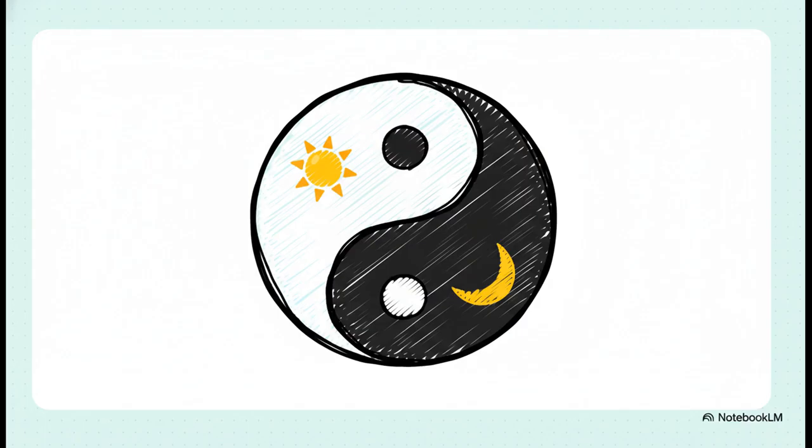You've got the active light principle of yang and the passive dark principle of yin. But notice those little dots? That's to show that there's always a little bit of each inside the other. It's the ultimate symbol of balance.